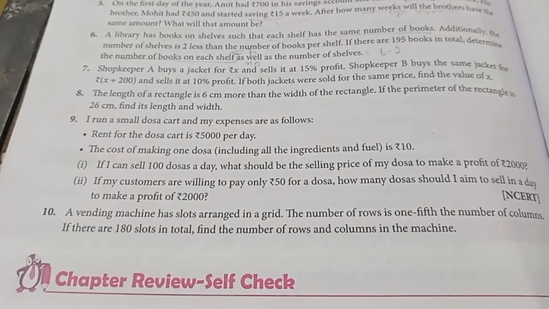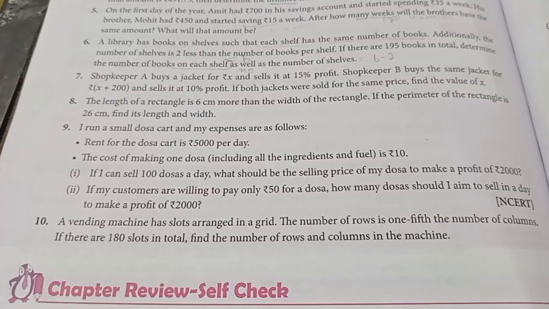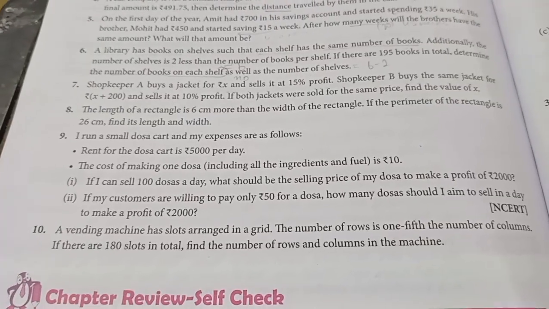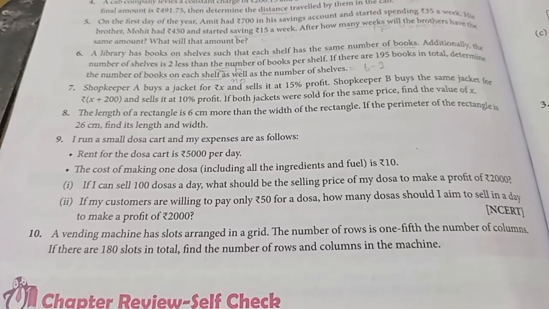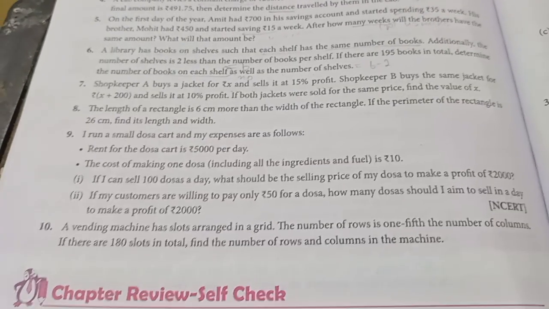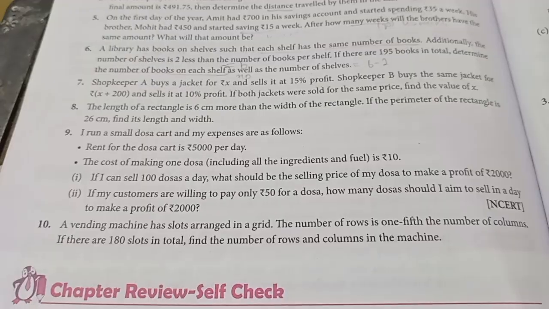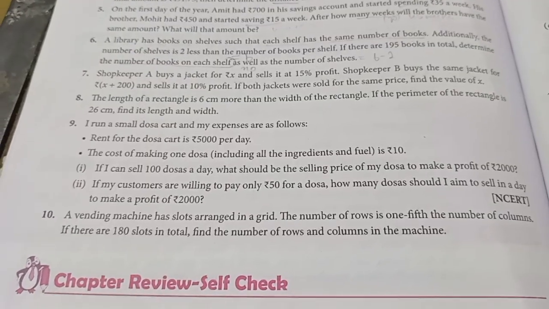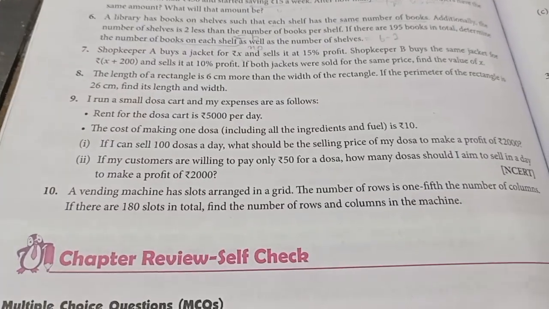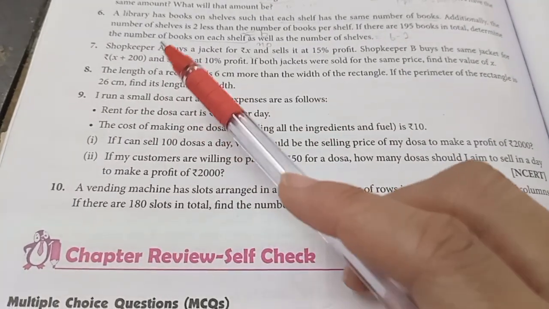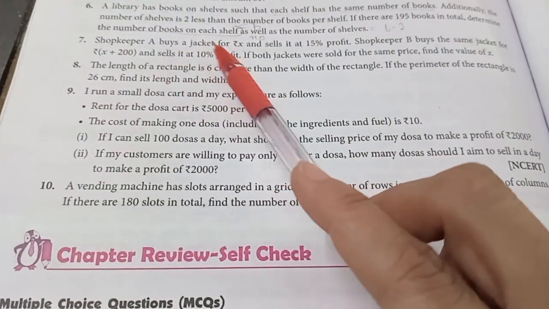Okay, if both the jackets were sold for the same price, is this the cost price or selling price? Sold means it is the selling price. Then you have to find the value of X. Okay, so what is the X? Check it out, what is X? Your X is the buy, meaning cost price.